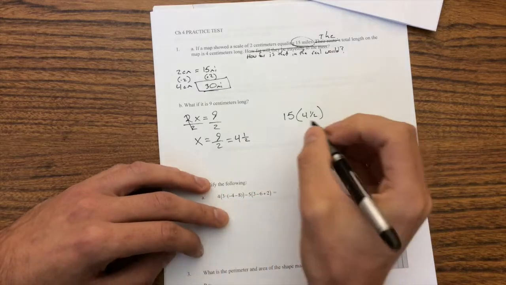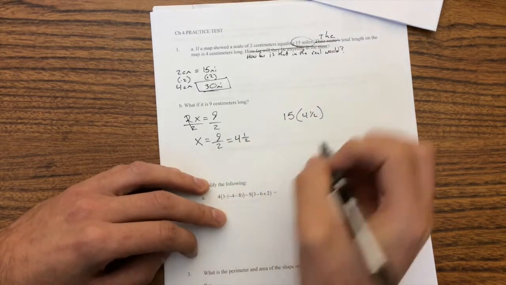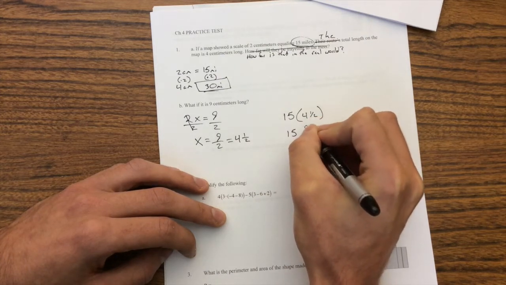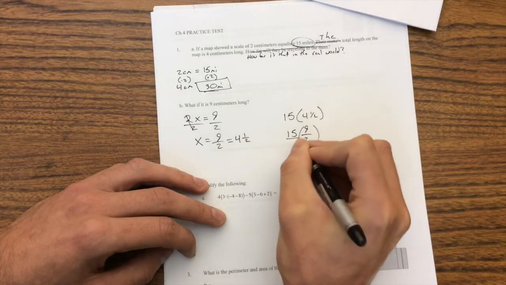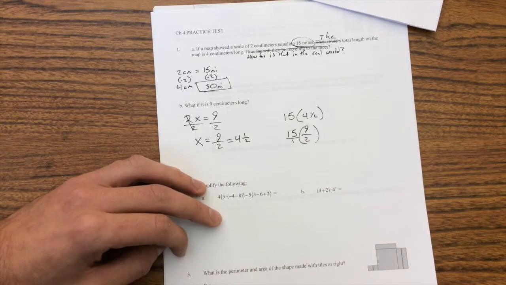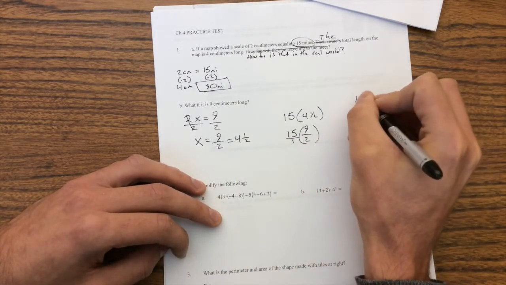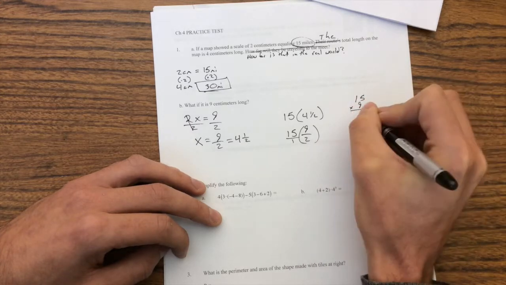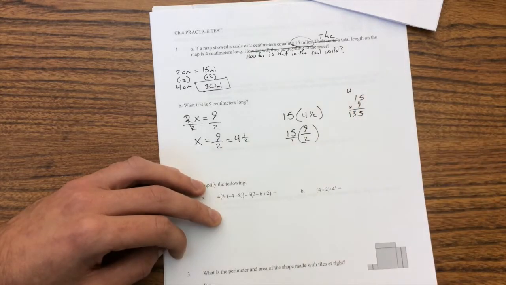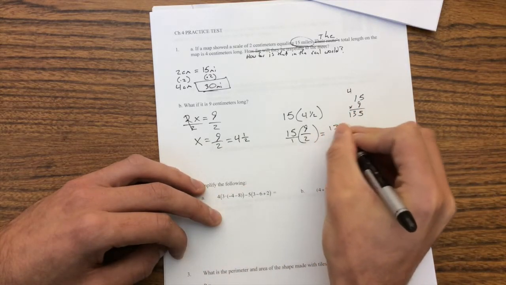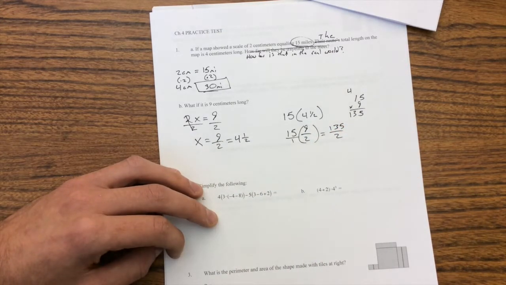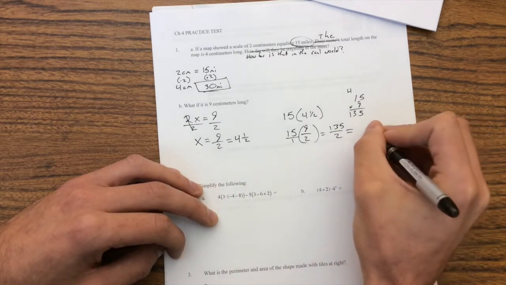The easiest way to do this would be to change 4.5 into an improper fraction. So 2 times 4 is 8, plus 1 is 9 over 2. We treat 15 as 15 over 1 because that's what it is. 15 times 9: 9 times 5 is 45, carry the 4, 9 times 1 is 9 plus 4 is 13, so it's 135. It's going to be 135 over 2. I divide 135 by 2, and that is going to be 67.5.